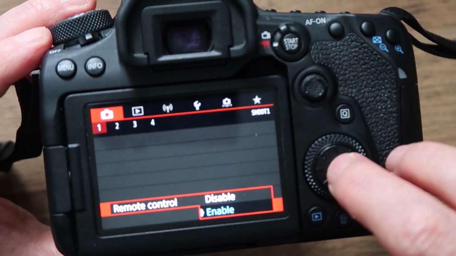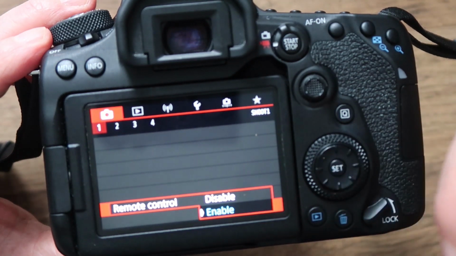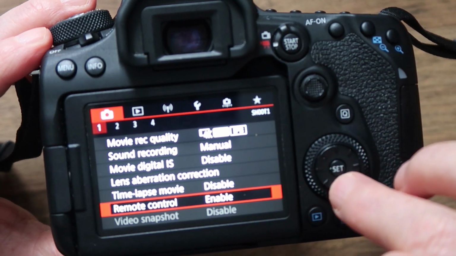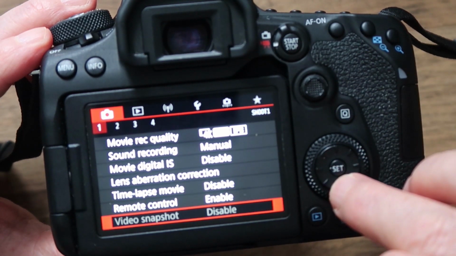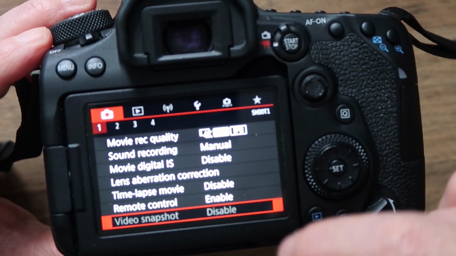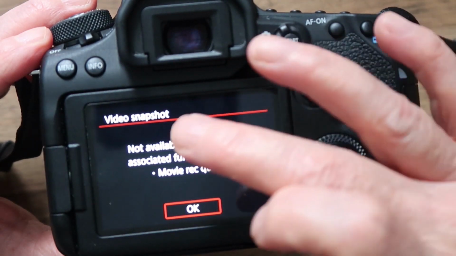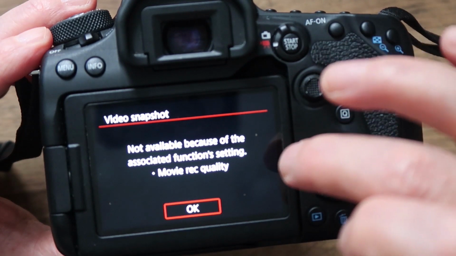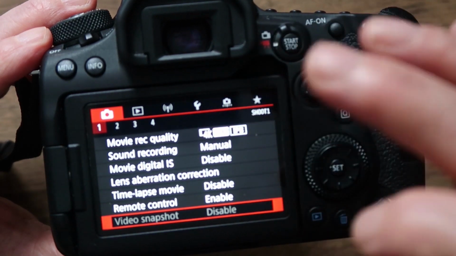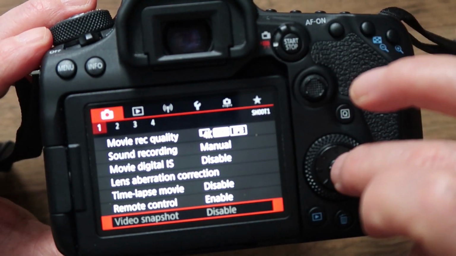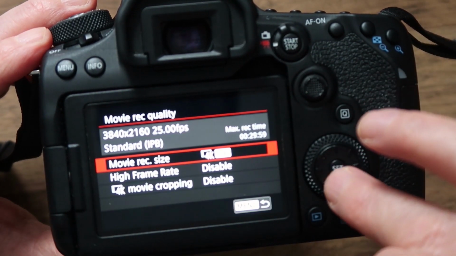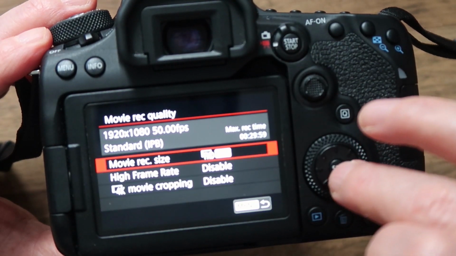Remote control. If you were doing a wireless remote control, you could set it, and I have got a wireless one somewhere, although I don't use it that often. Now the video snapshot, you can take a snapshot of your 4K video, but it's not available because of the associated function setting, movie record quality. Okay, so I don't know if I changed some of the other settings, whether that would change that. Let's just go to the movie quality. We'll change that to 1080p.